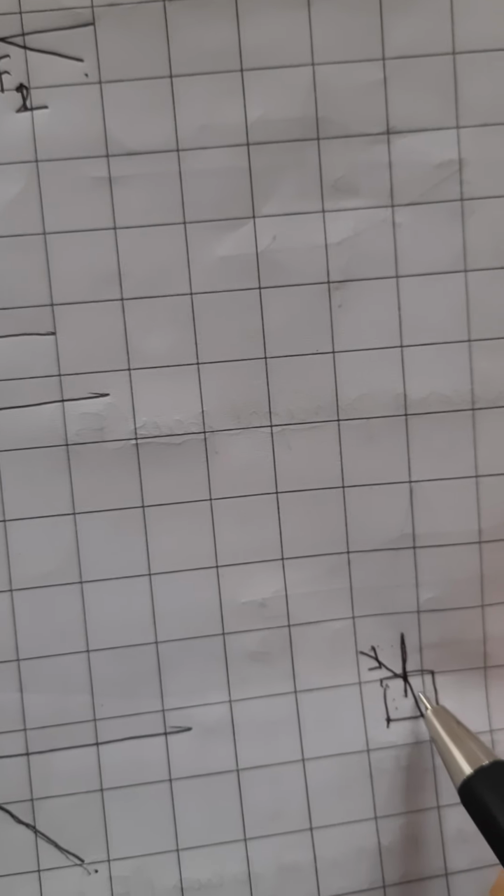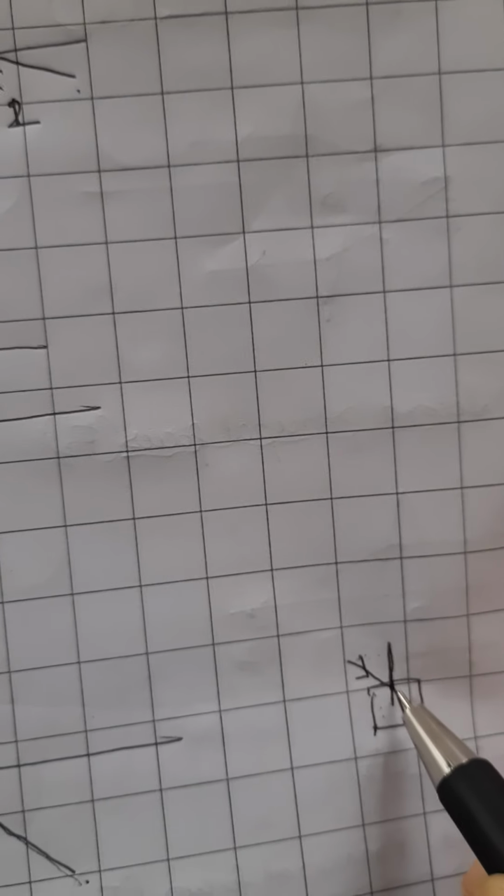If this is the air and this is the glass slab, then a ray of light falling on the glass slab, that means air is a rare medium and glass is a denser medium. So rarer to denser, this ray will bend towards the normal, and again inside the glass it will travel in a straight line.